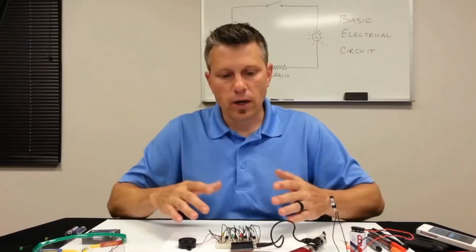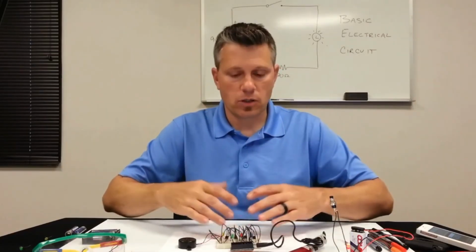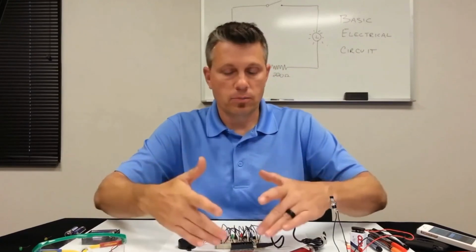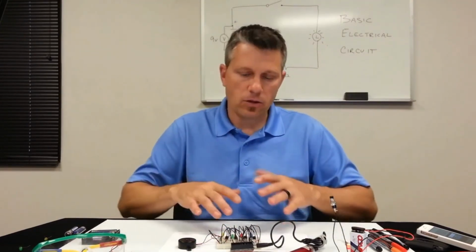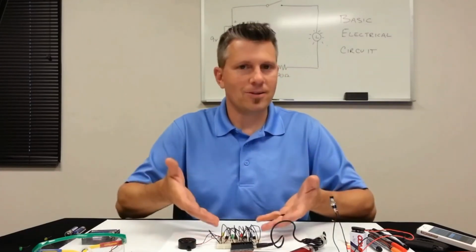Okay, so with Creation Crate, you will learn to make these kinds of circuits. You will learn to do some computer programming using the Arduino microcontroller, and you'll get to make really cool projects like this memory game. I hope this helped you get started.